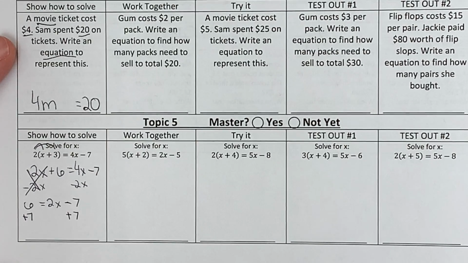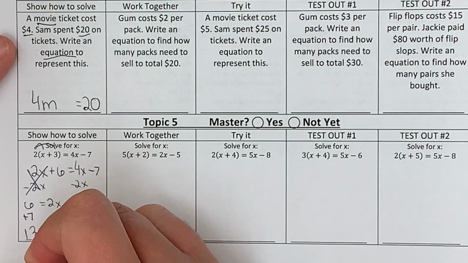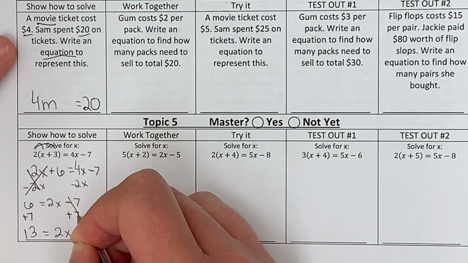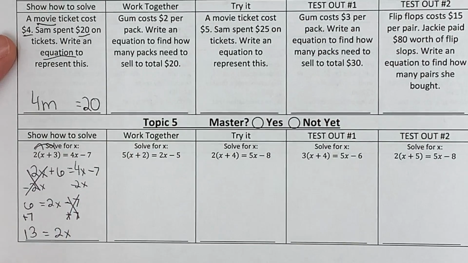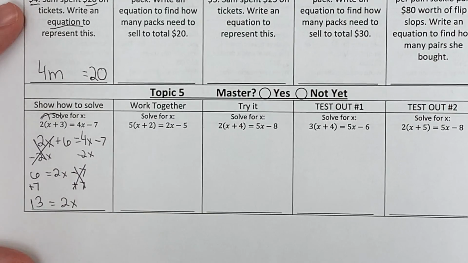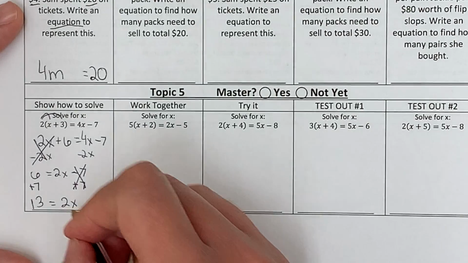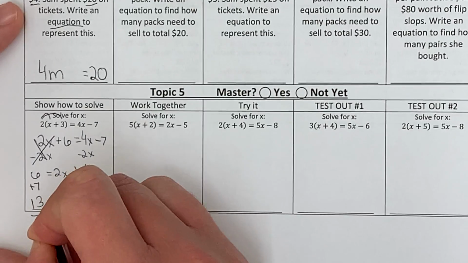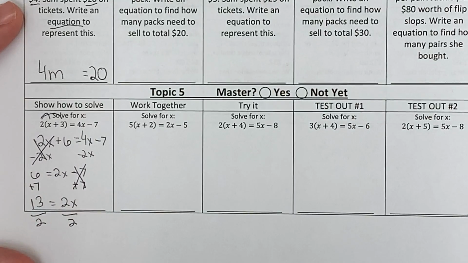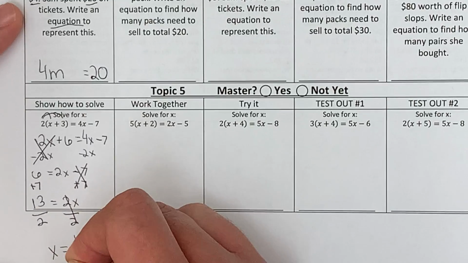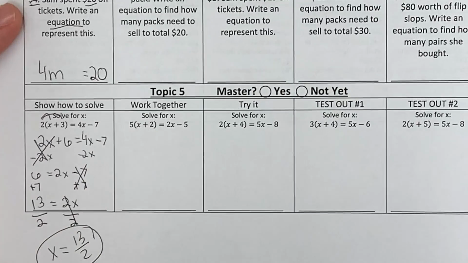Well, 6 plus 7 is going to give me 13 equals 2x, and then those cancel out. And then the last thing I have to do is get rid of that 2. We can't just stop there. 2x means 2 times x. So the opposite of times, which is multiplication, is division. So we're going to divide both sides by 2. These 2's cancel out, and we get x equals, I'm just going to leave it as it is, 13 over 2.